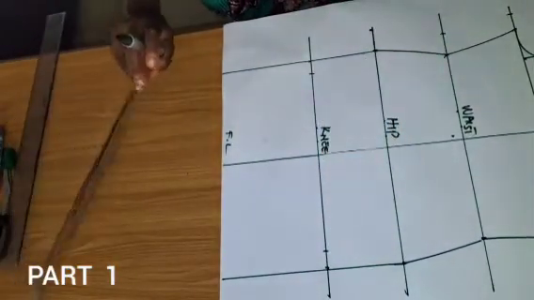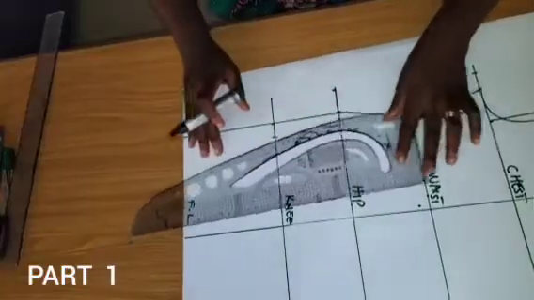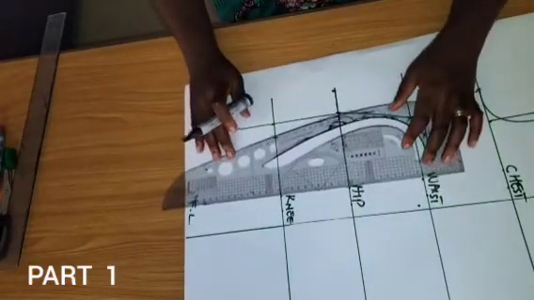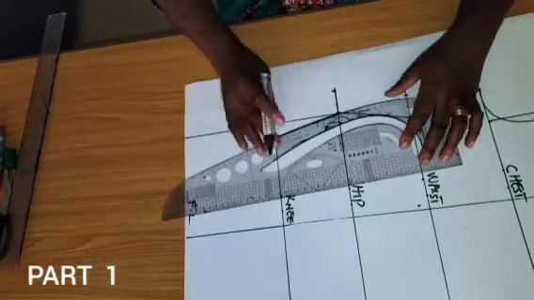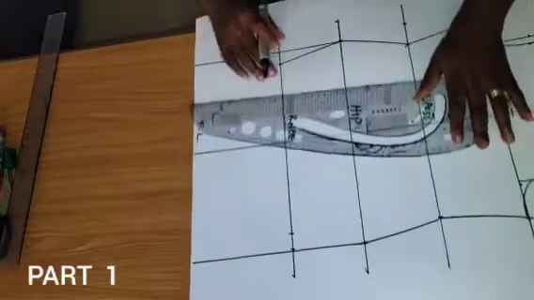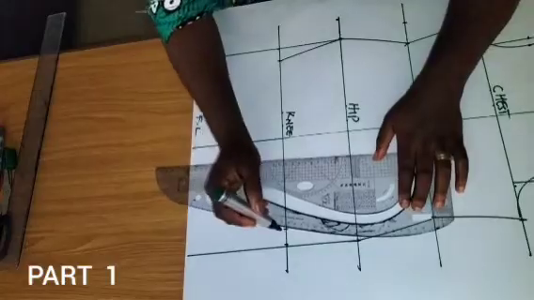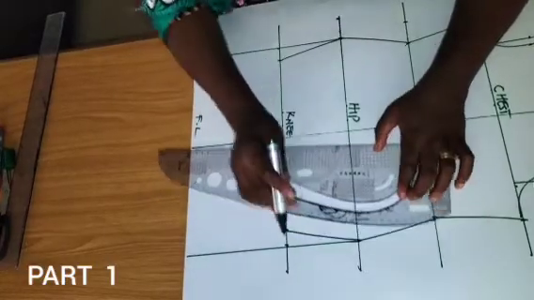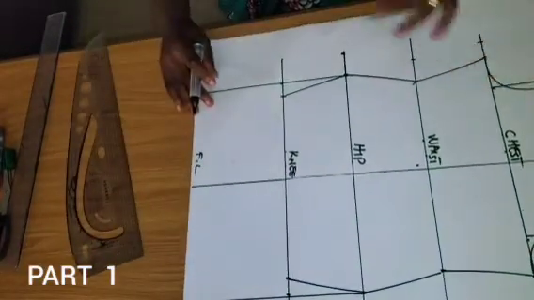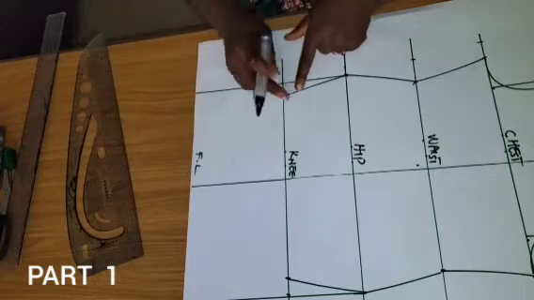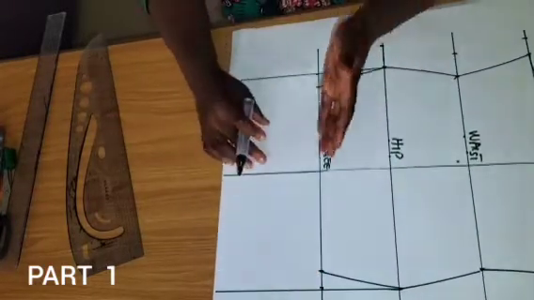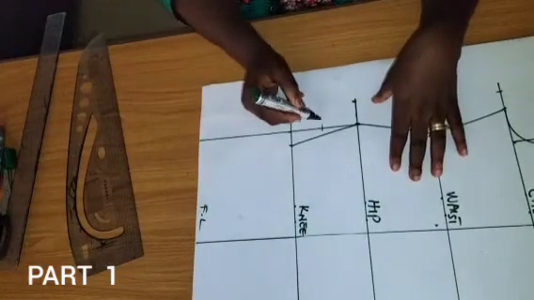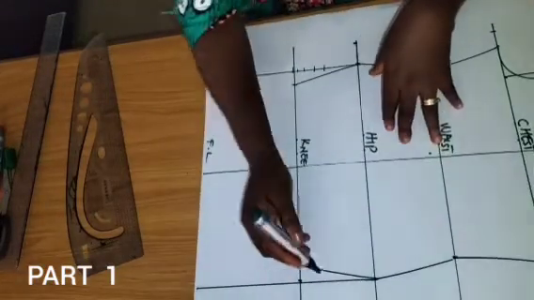Having done that, I'm going to connect from my hip to that knee line. You are supposed to use your hip curve for this, but for the purpose of this tutorial, I'll just use this to demonstrate. It's a demonstration tutorial. So now you can see I've given that beautiful curve I require on the knee. It means I'm no longer working with these lines right now.